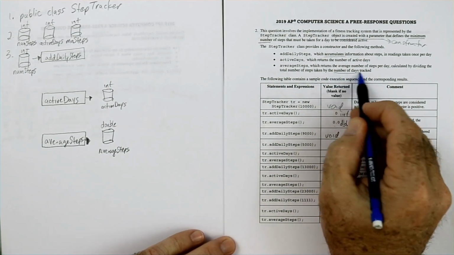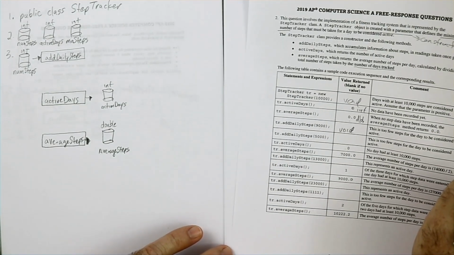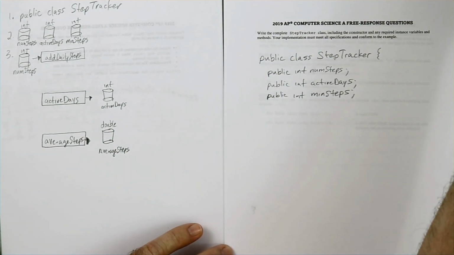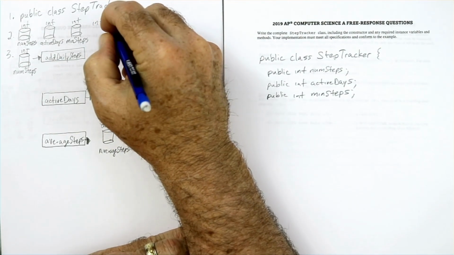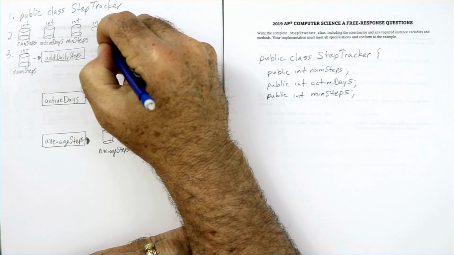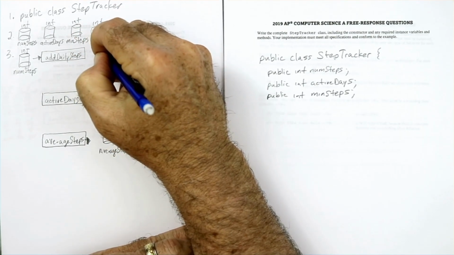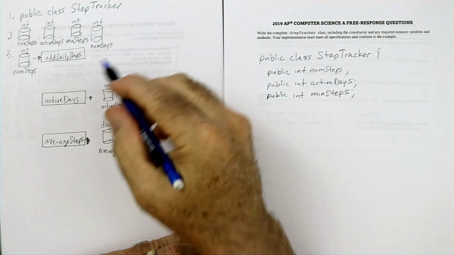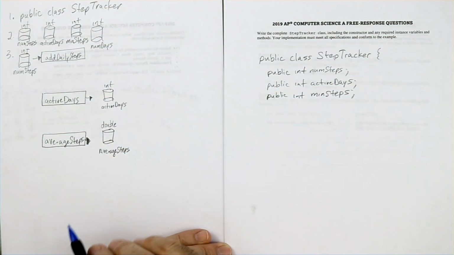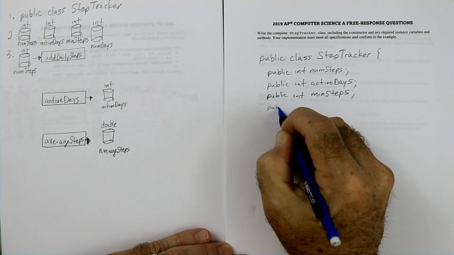So this number of days tracked, I feel like I got to keep track of that. Okay, so I'm probably going to go over here and add another instance variable called num days. Okay, I could call it num days tracked, I call it whatever, but that sounds good. And then let's go ahead and declare that here.